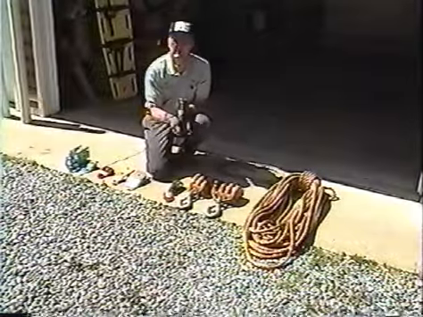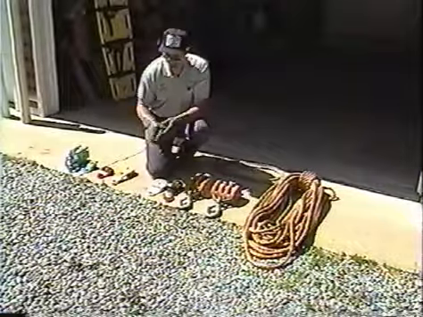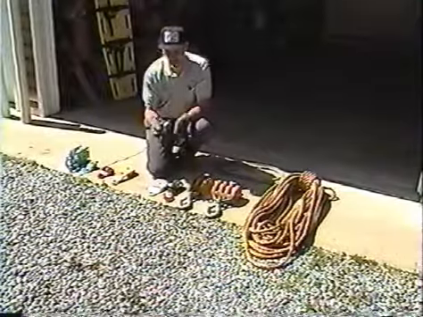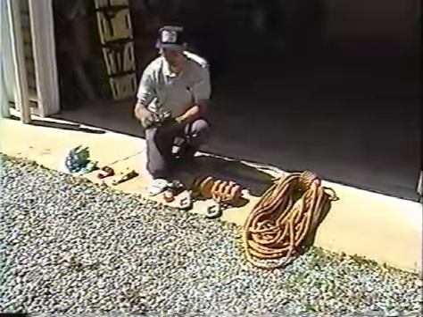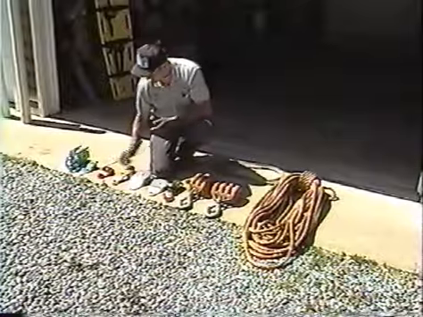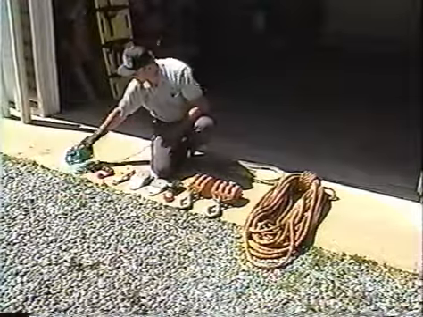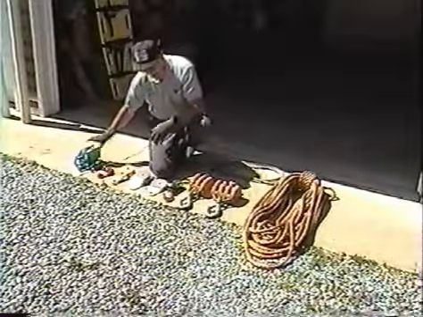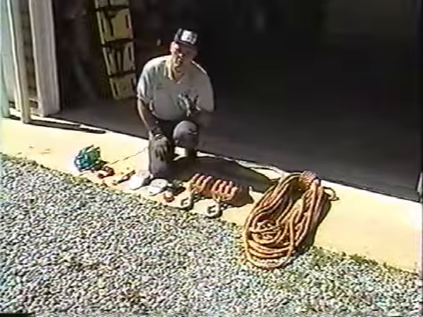This is a single sheave pulley. This is a double sheave pulley because it has two sheaves in it, or two pulleys. Theoretically, pulley and sheave are interchangeable, but not exactly. This is a single sheave pulley. This is a large single sheave pulley. But generally, multiple sheave pulleys are called blocks.